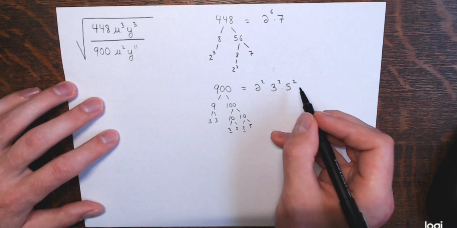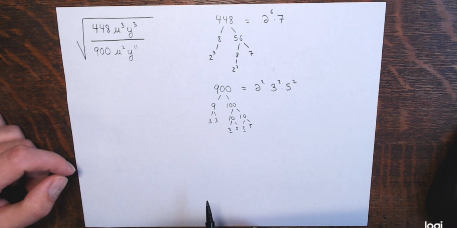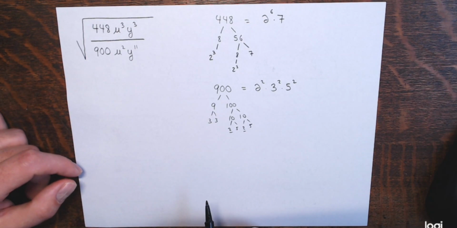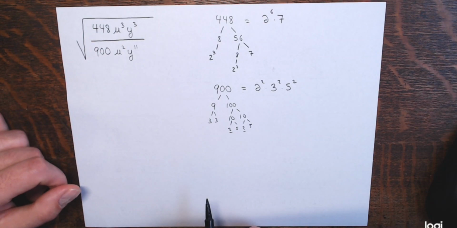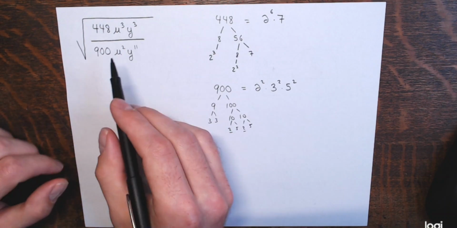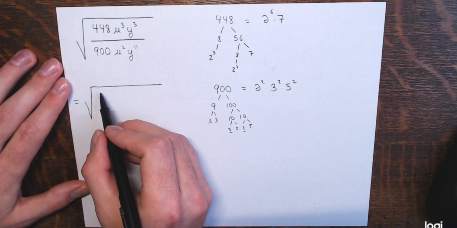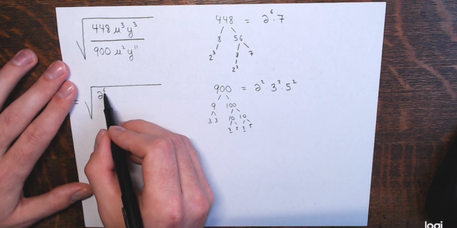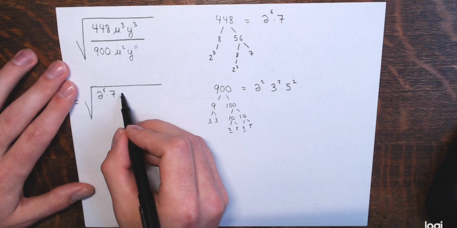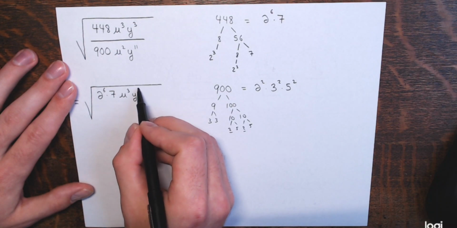And I guess I should have just said it was 30 squared and then broke up 30 to 2 times 3 times 5. Anyway, so if I'm dividing these, let's write out this again. So square root of, the numerator 448 is 2 to the 6th times 7. Then you have that u cubed y cubed.